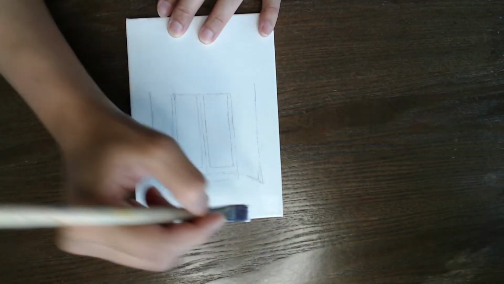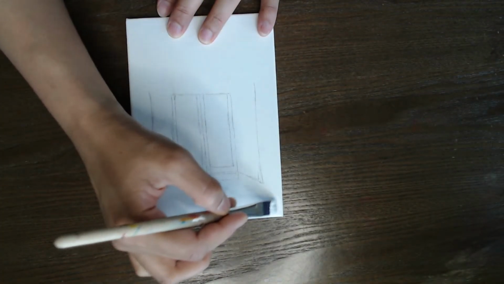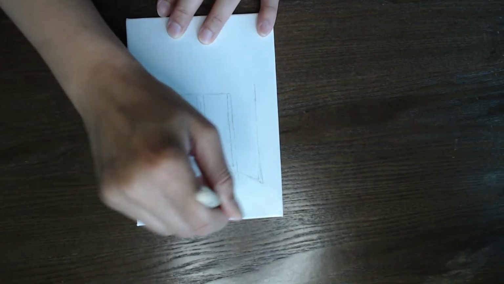So let's start here. I'm just painting the wall. I'm going back and forth.